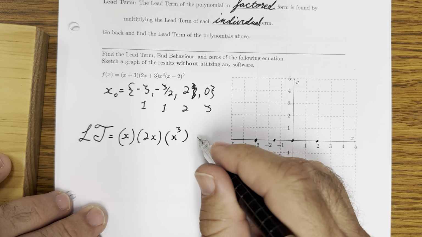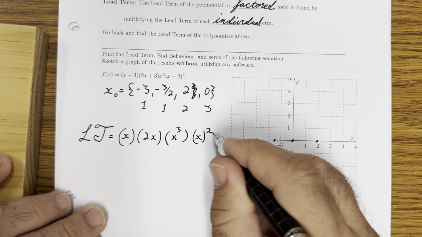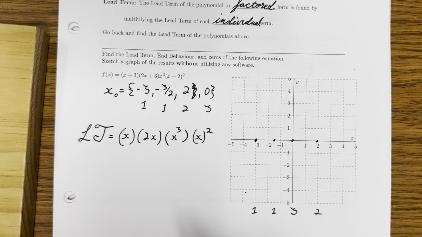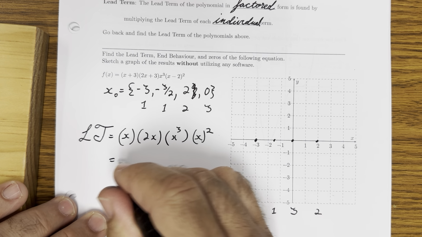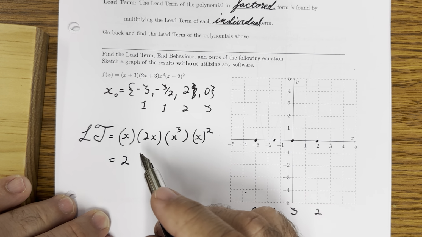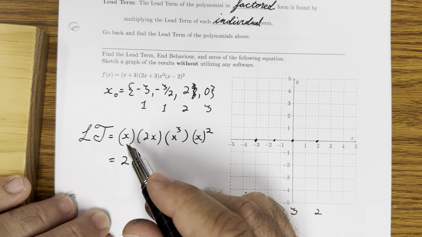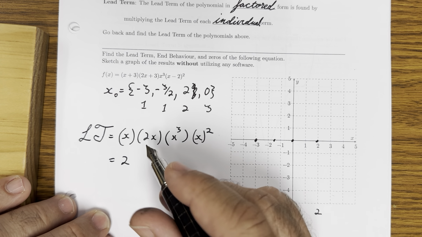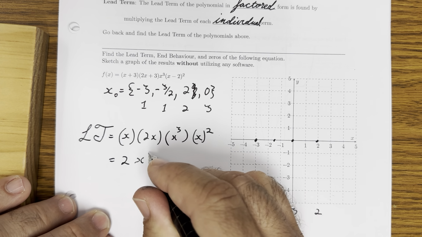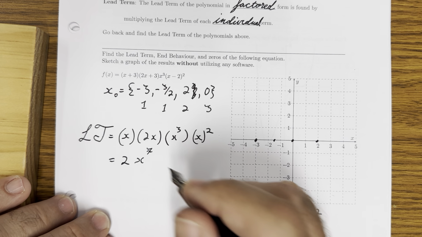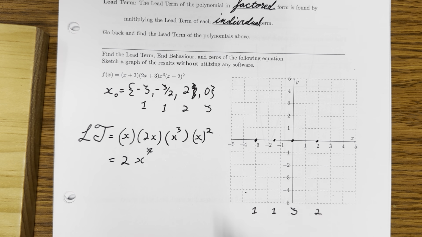And here we've got x squared. So we multiply these together to find that our lead term is 2 times x to the 5th, x to the 6th, x to the 7th. Our lead term is 2x to the 7th power.